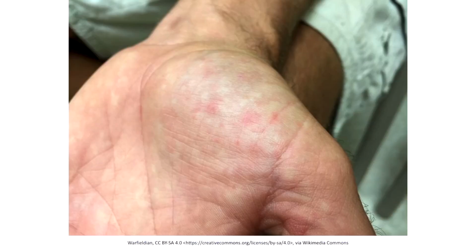This is an image of Janeway lesions in a patient with staphylococcal endocarditis. You can see here that in contrast to the nodule on the finger seen in Osler nodes, Janeway lesions are flat, erythematous macules. Remember that Janeway lesions, in contrast to Osler nodes, are not painful.